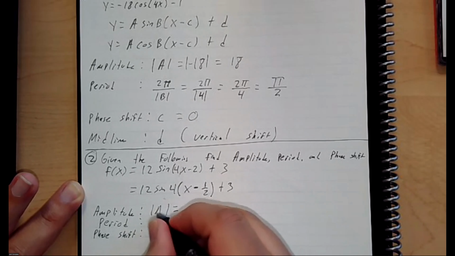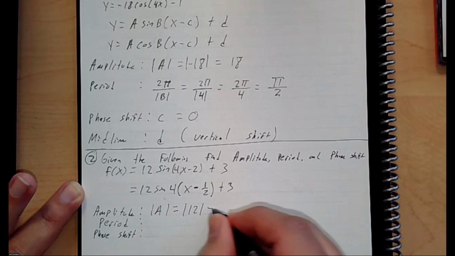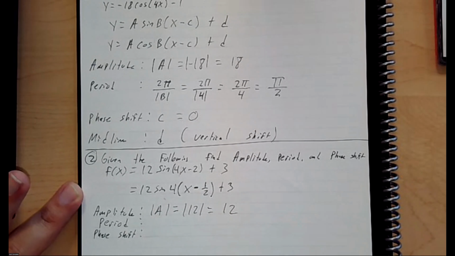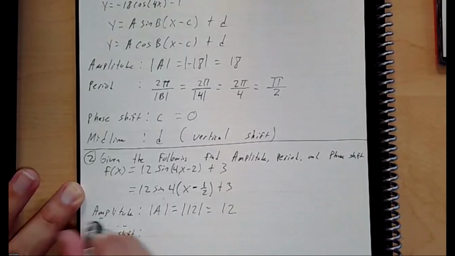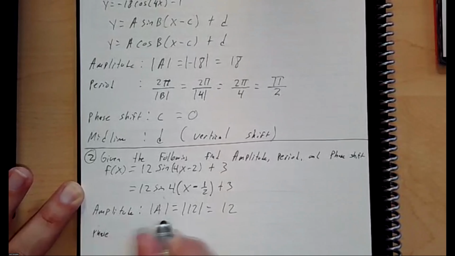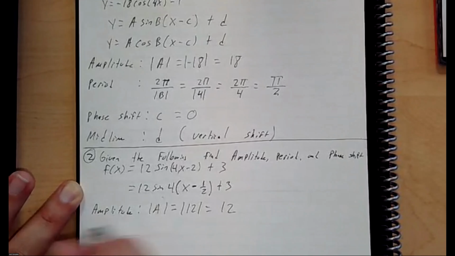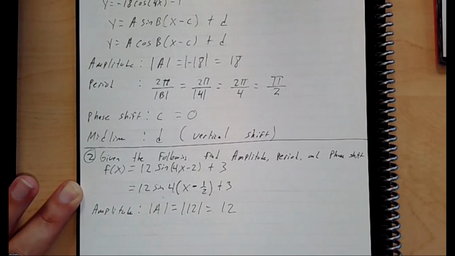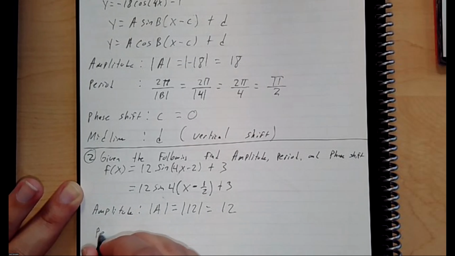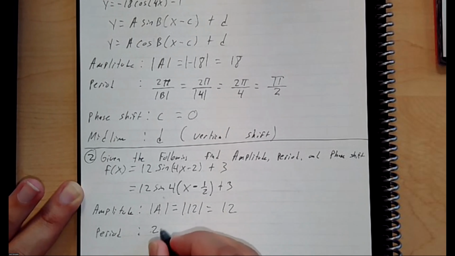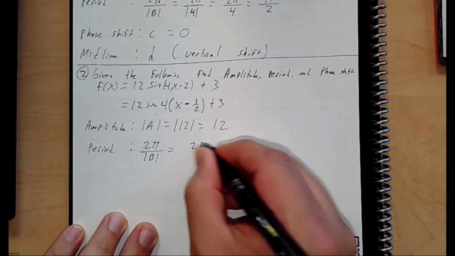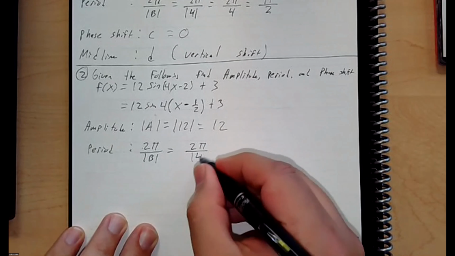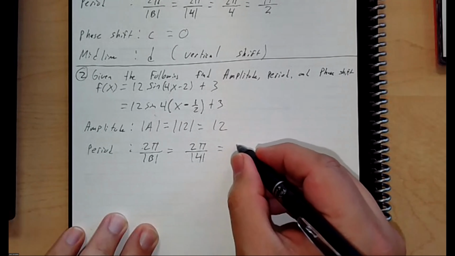Formula says it's A, which is 12. Period. It makes some more space, just so it looks prettier, not because it matters. Formula is 2 pi over the absolute value of B. So that will be 2 pi over the 4 we factored. So in this case, it'll be the same as before, right?